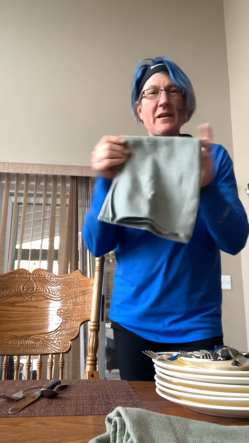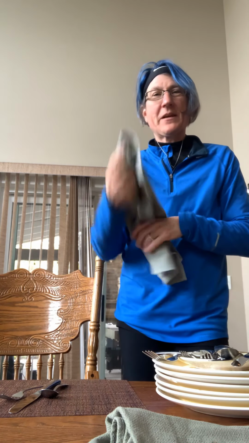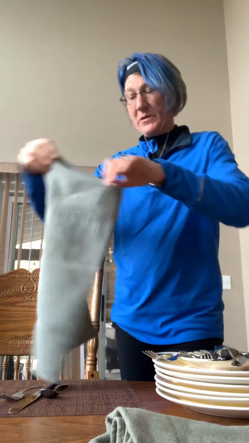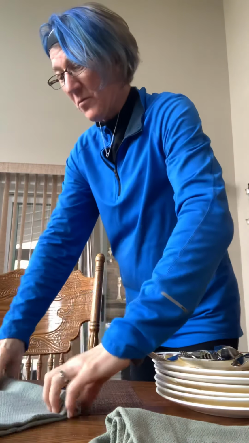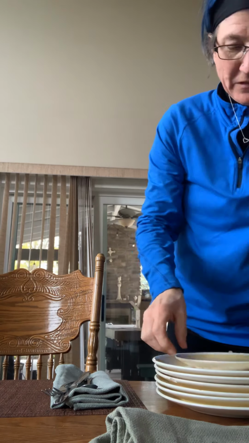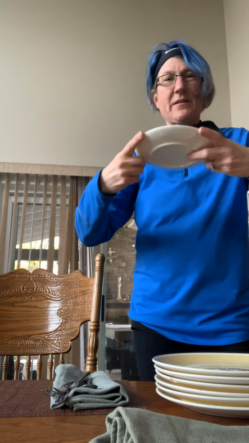This lovely cloth napkin is a napkin. So I'm folding the napkin and I'm going to put it back. And then, of course, with that, we have a plate. A plate.